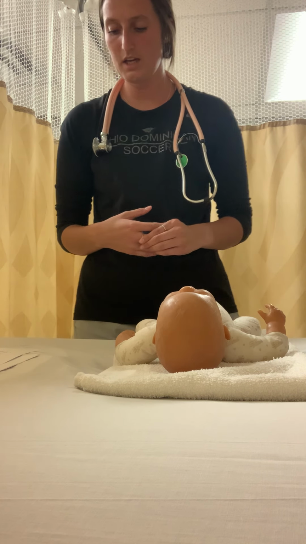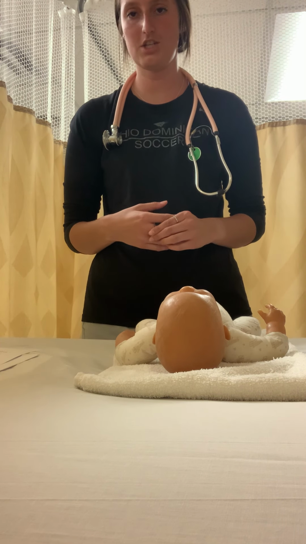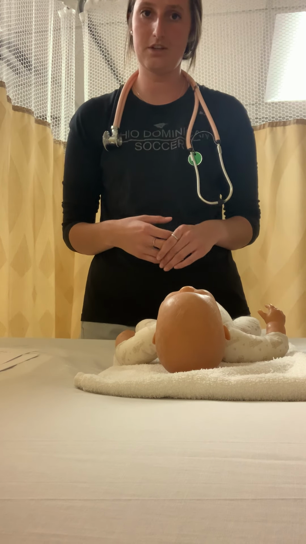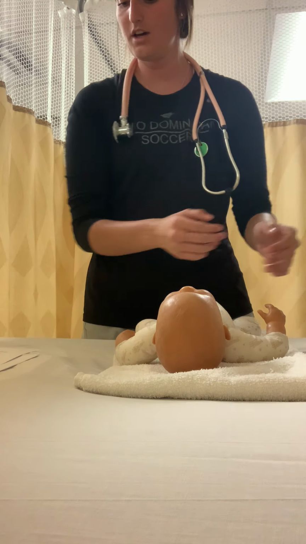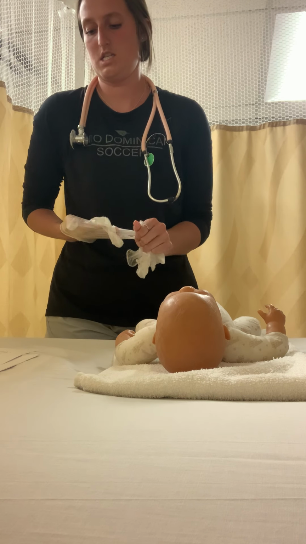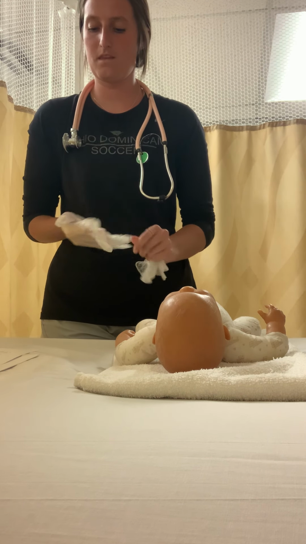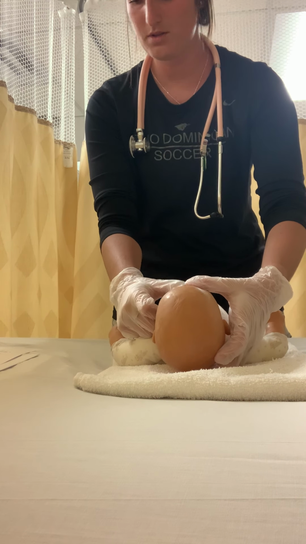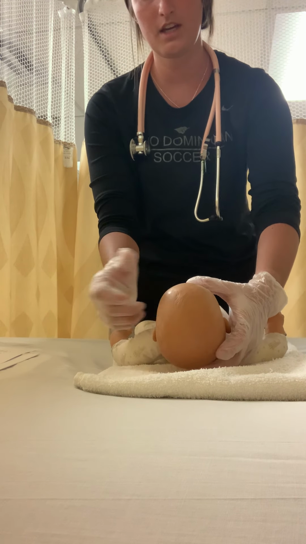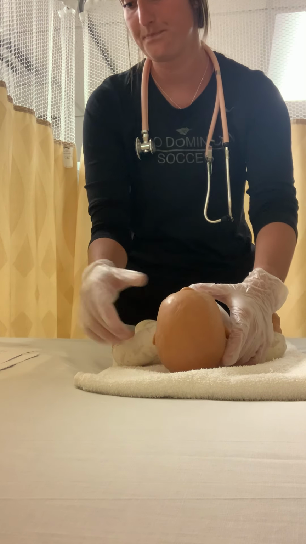I would check the hearing acuity by clapping to the baby on each side and seeing if there's a response like blinking or crying. So clap on one side, clap on the other. I would then start checking the nose, looking for symmetry, and then I would check for patency. I would do this by closing one side of the baby's nose while making sure the mouth is closed and seeing if it's still breathing. And I would repeat this on the other side.